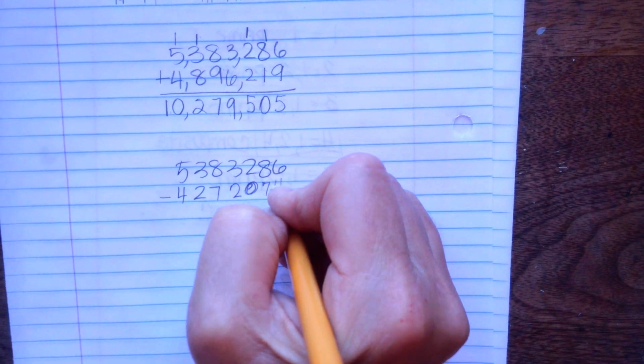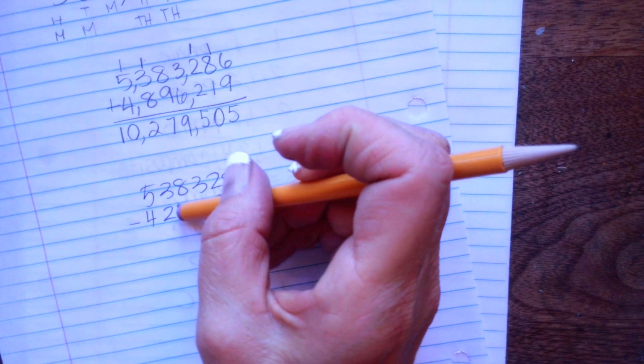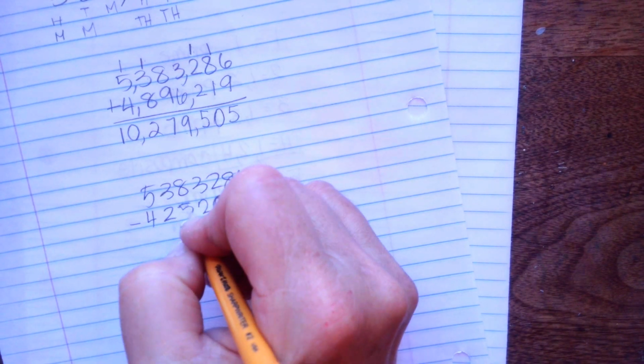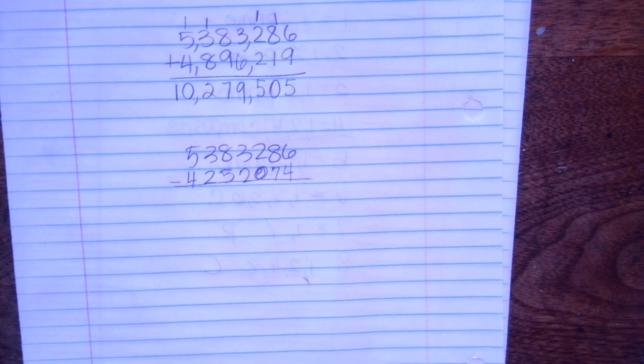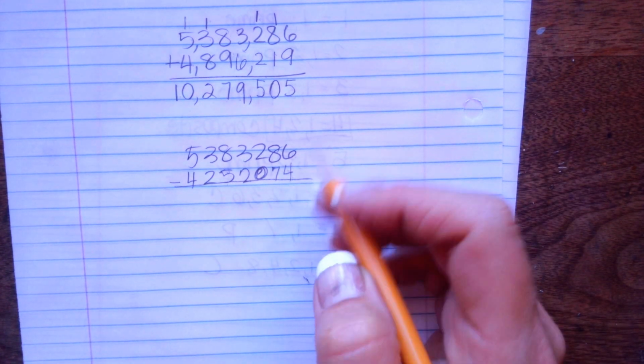subtraction. And for subtraction, we know that the top number has to be bigger than the bottom number. If it is not, we have to borrow units from the neighbor. So you're just going to ask, if I have 6 cookies, can I give my friend 4?